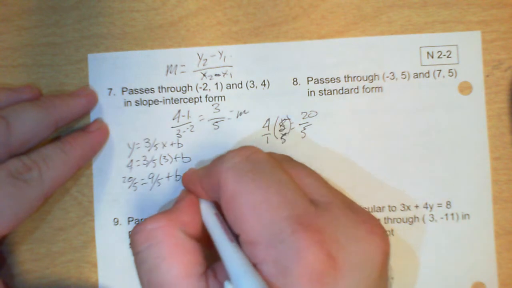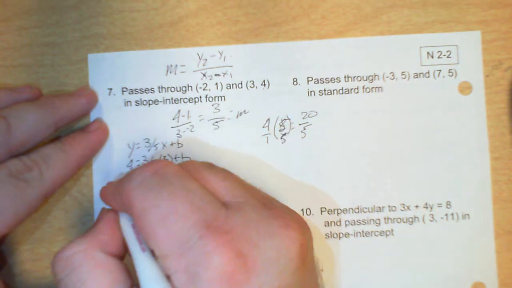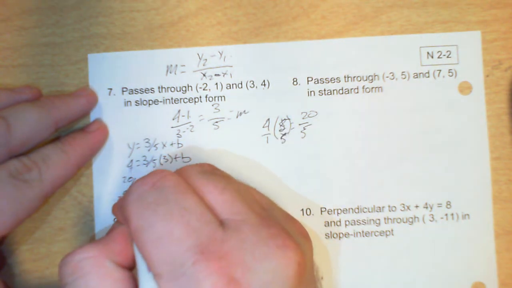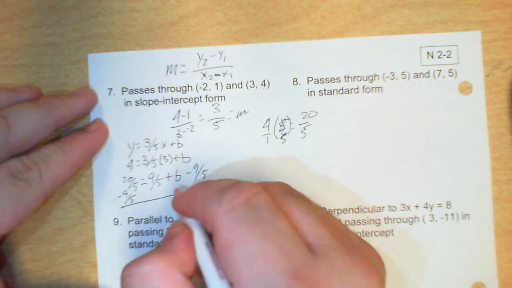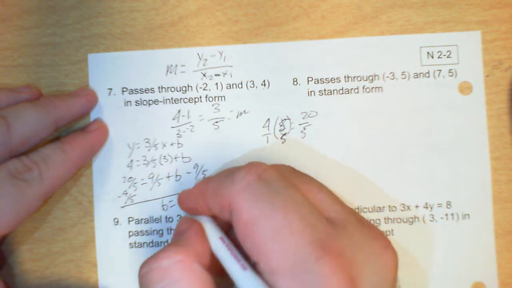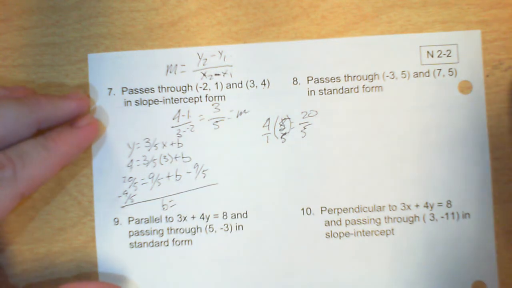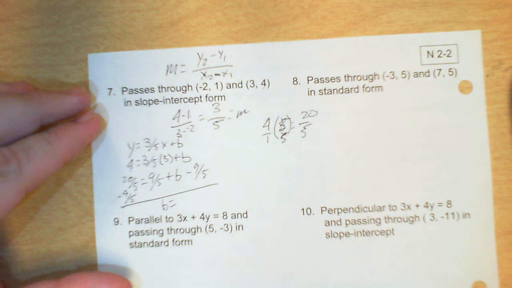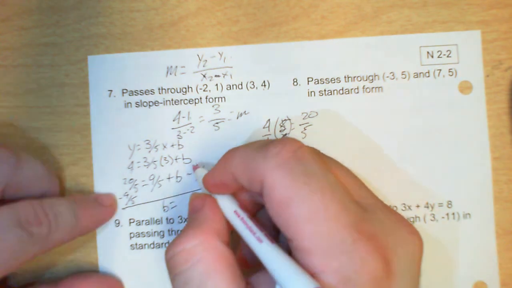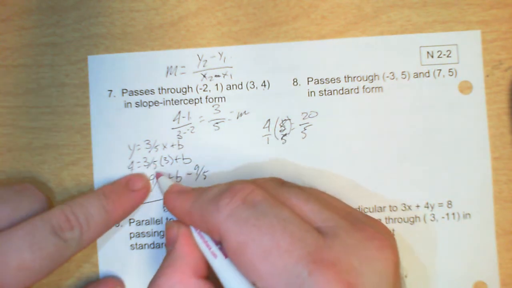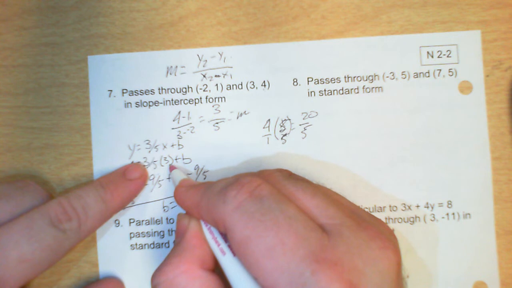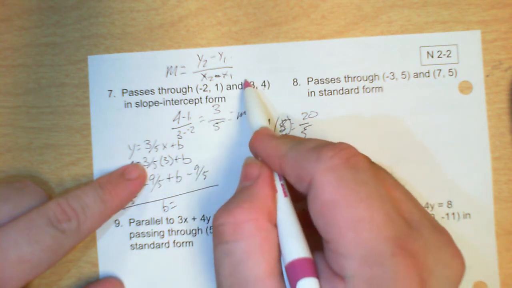I'm going to subtract 9/5 from both sides, and I get b equals... They told me to come back in 15 minutes because some kids got in a fight in the office. Where do you get 9/5? I multiply 3/5 times 3 when I plugged in my point, because I plugged in this point right here.